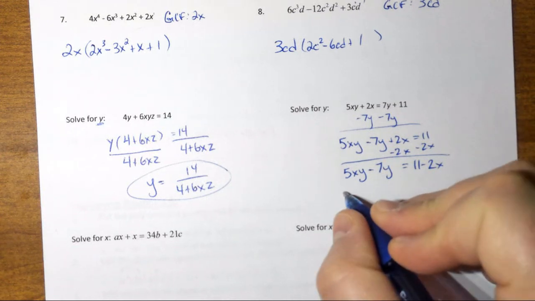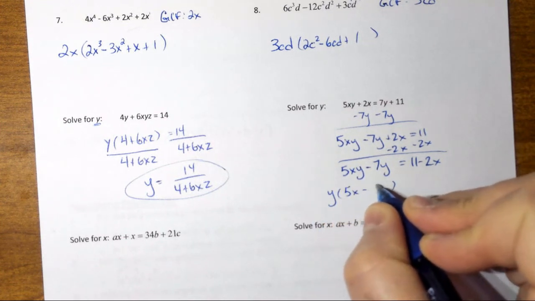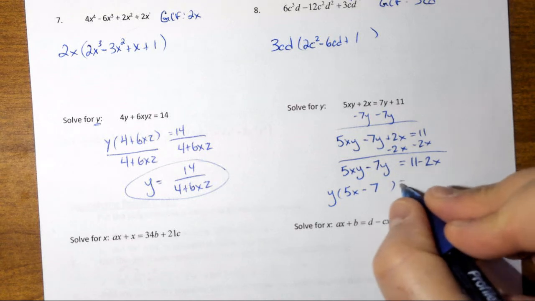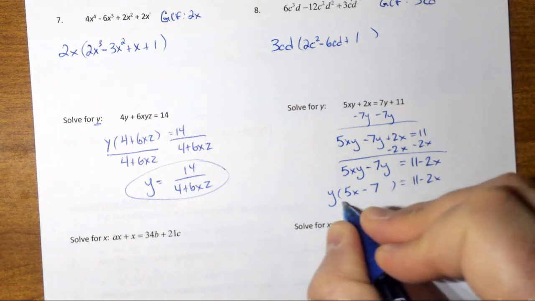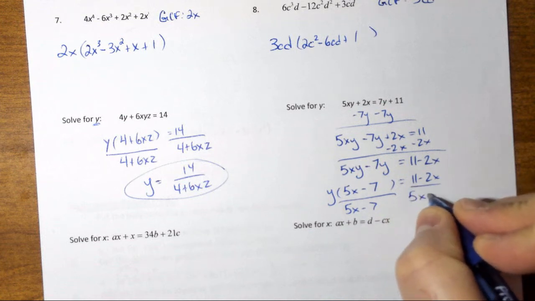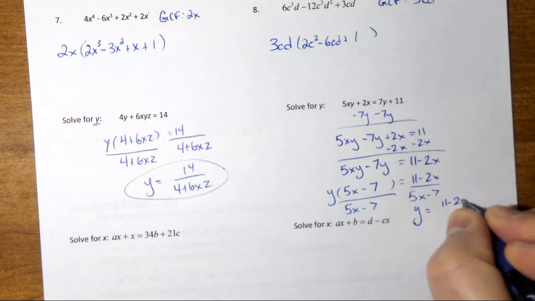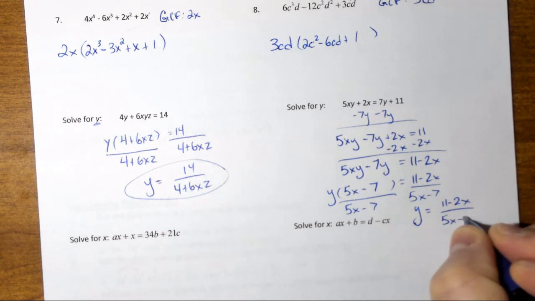And now I'm going to factor that y out. The y is in front. The 5x minus 7 is left over. And then I'm just going to divide out the 5x minus 7 to get the y by itself. And so there's my answer. Y is equal to 11 minus 2x divided by 5x minus 7.